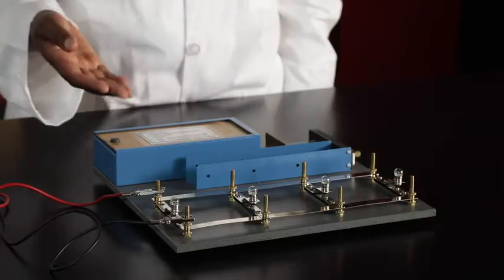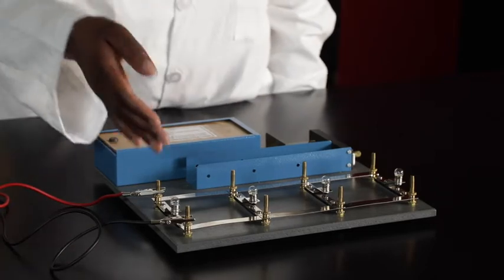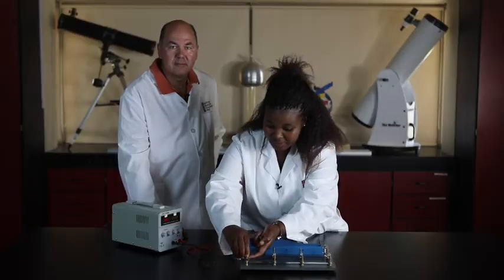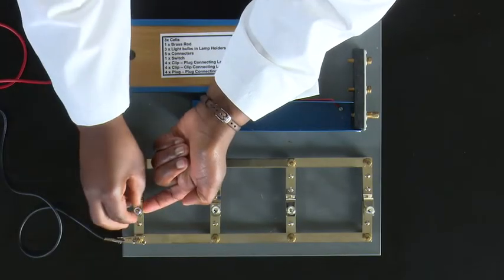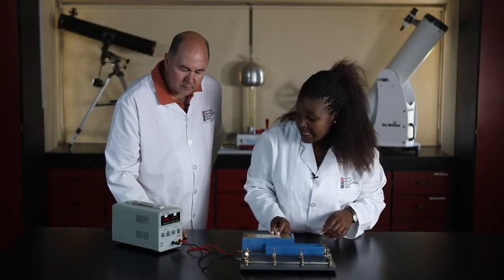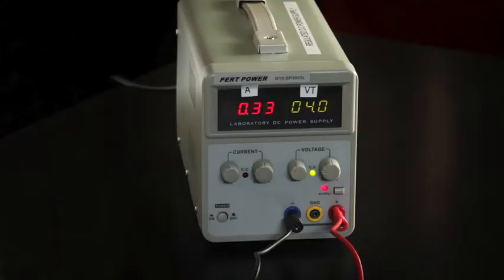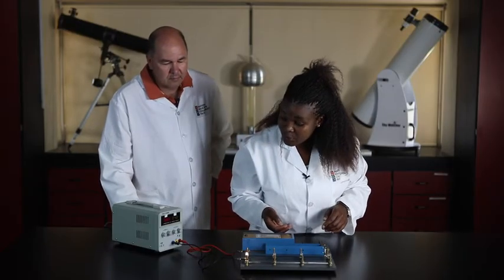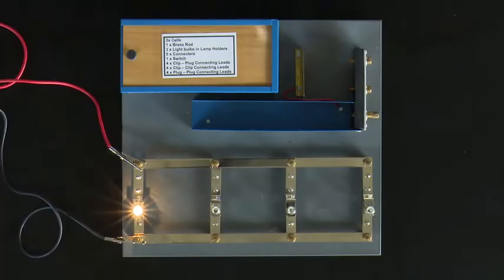All right, here is a circuit with one light bulb connected across the terminals of a power pack. The voltage across the light bulb is equal to the voltage across the terminals of the power pack. It is equal to 4 volts. The current passing through the power pack is 0.33 amps, and this is the same current passing through the light bulb, and it is also 0.33 amps.